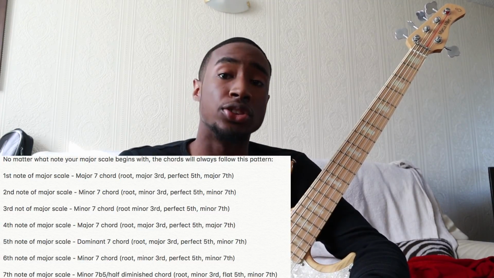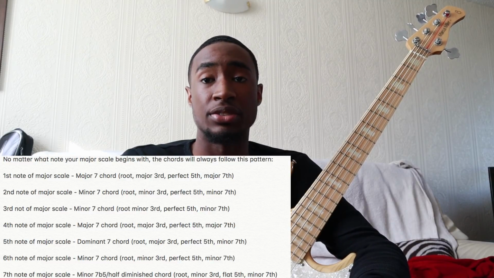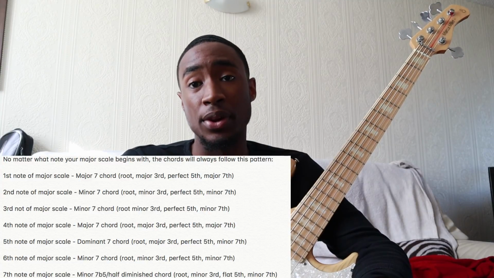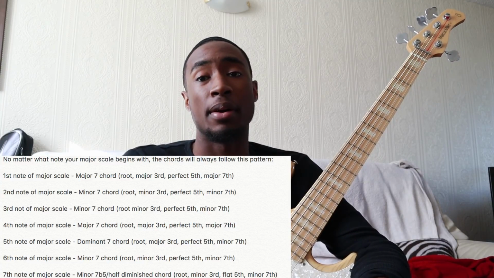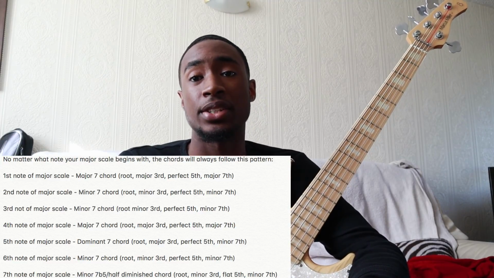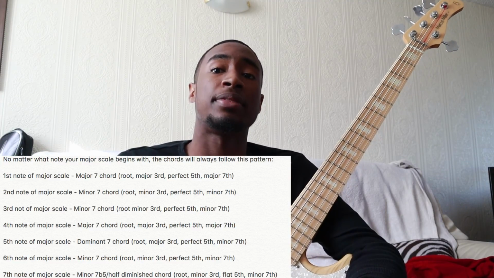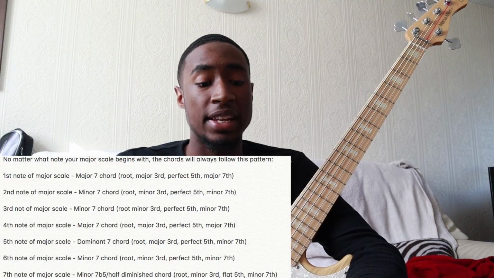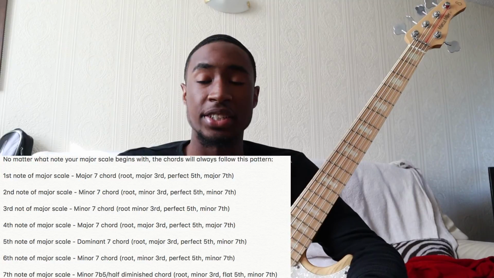The fifth note will have a dominant chord, which is root, third, fifth, flat 7. The sixth note will have a minor 7 chord. The seventh note will have a half diminished chord, which is root note, flat third, perfect fifth, and flat 7. And then you're back to the octave, which is just a major 7 chord again.